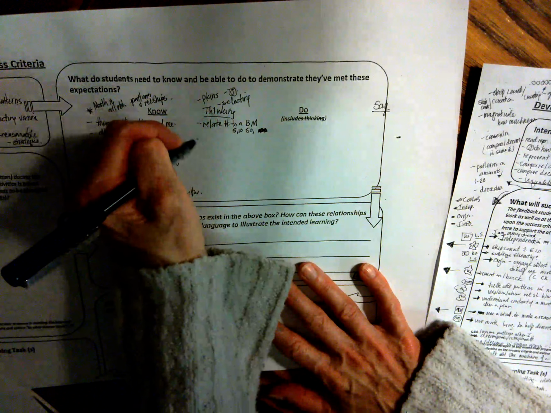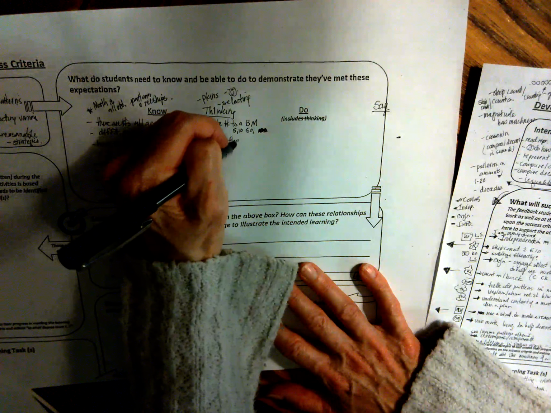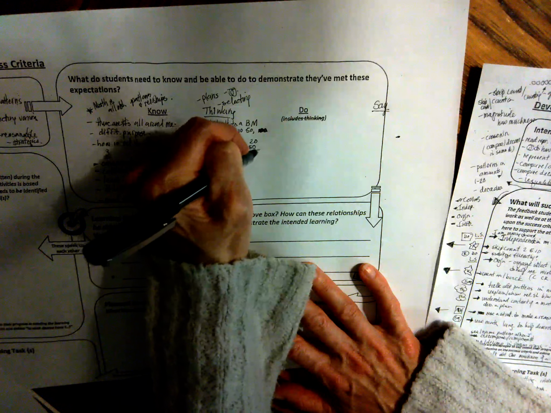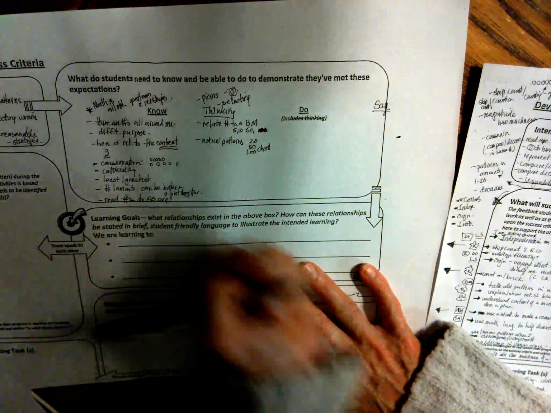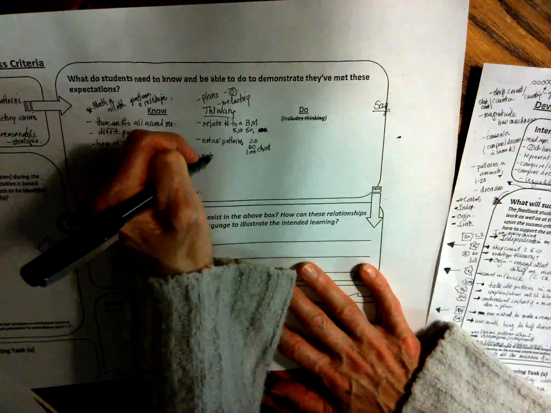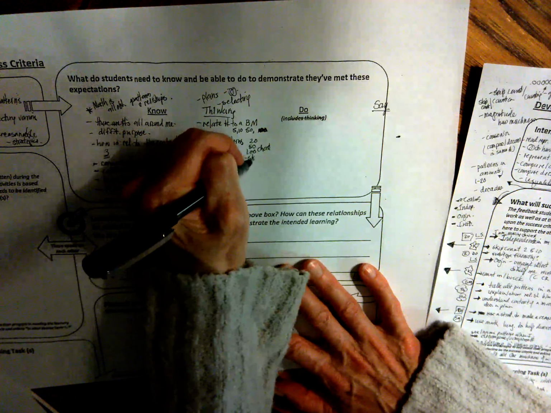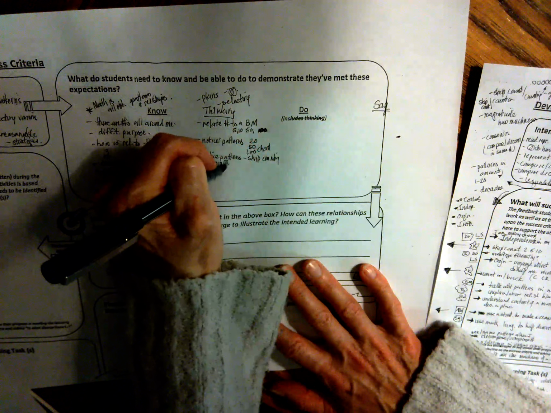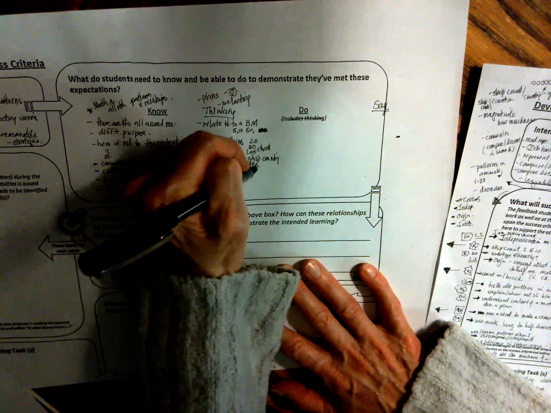I want them to be able to notice patterns in a 20 chart, a 50 chart, maybe even a 100 chart. I want them to be able to notice and recognize patterns like skip counting patterns, both orally and in written form. So when they see them written down, what do they notice that those patterns might be?